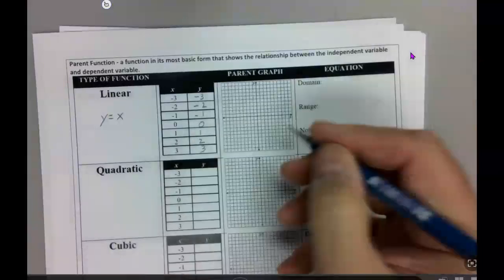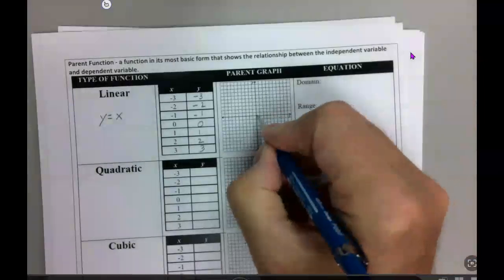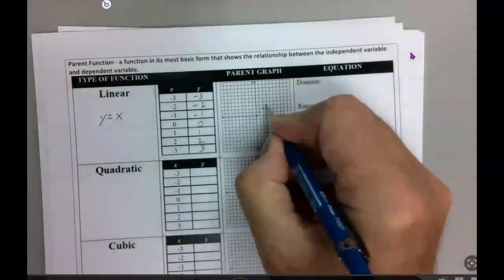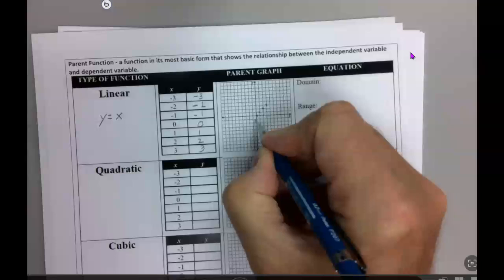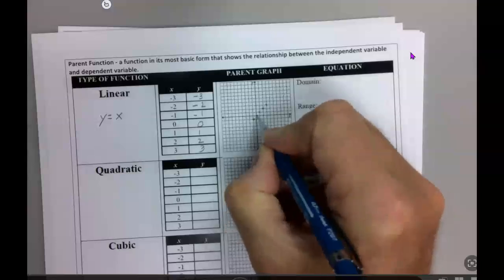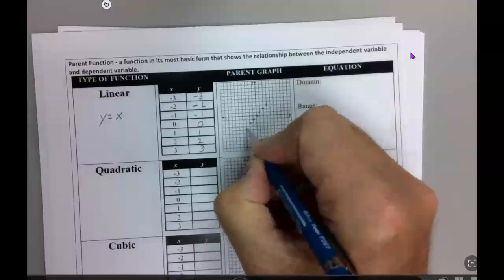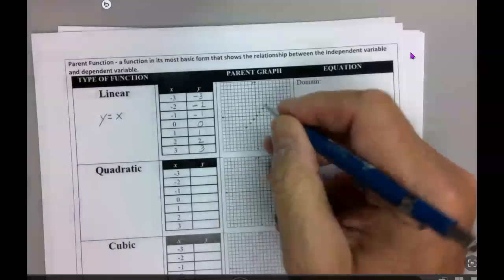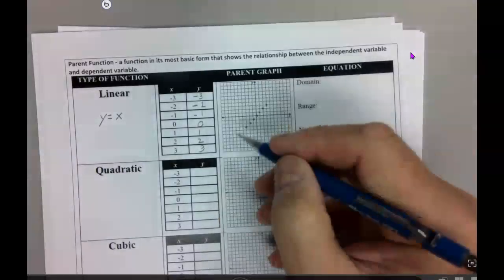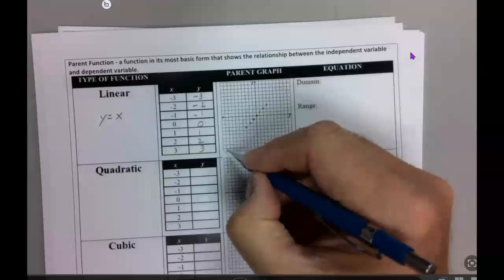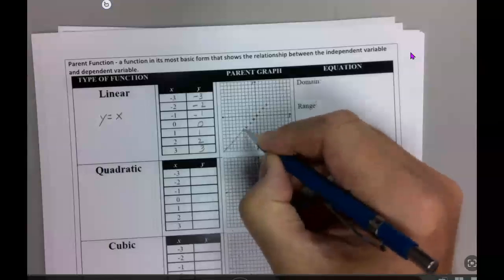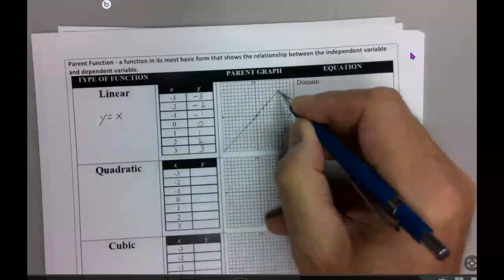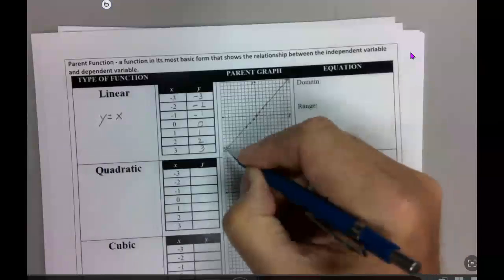So if we graph this thing, 0, 0, 1, 1, 2, 2, 3, 3, then -1, -1, -2, -2, and then I draw my line, correct? Which should look like that.